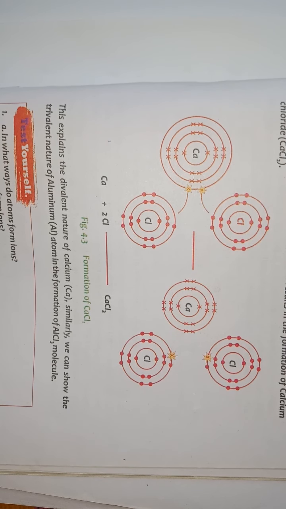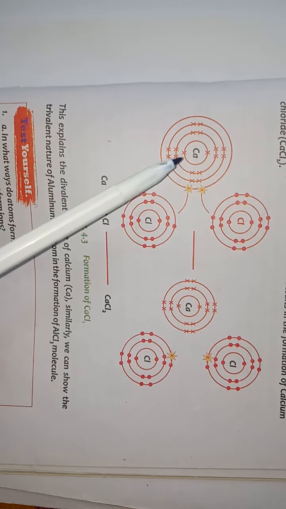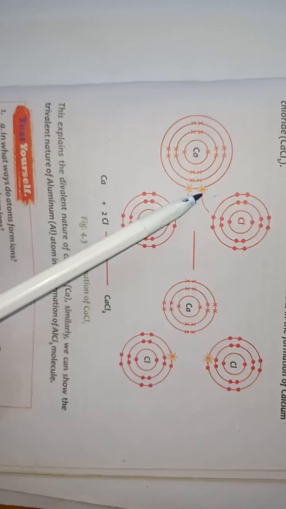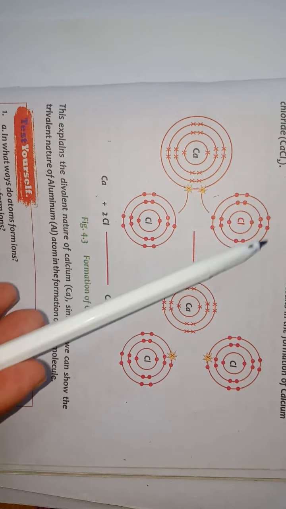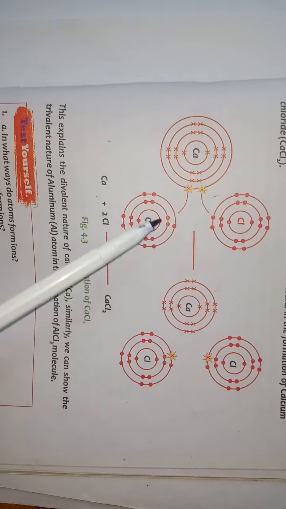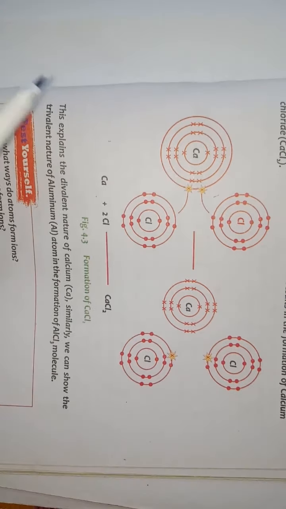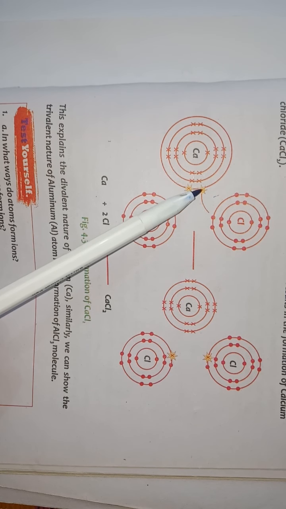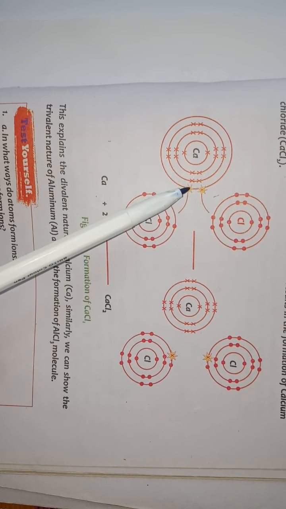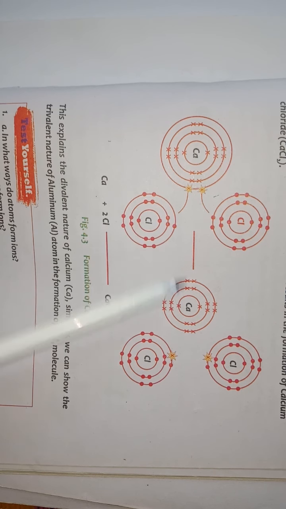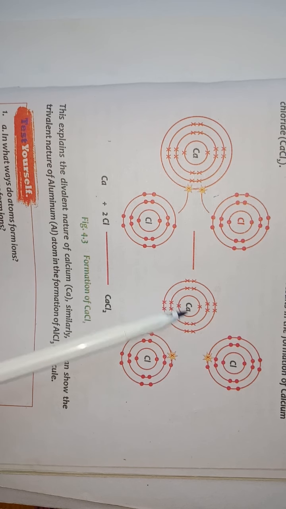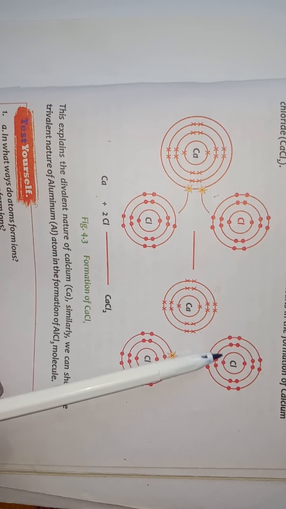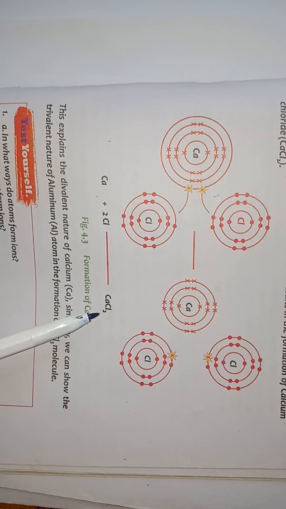Now the diagrammatic representation, the structural representation of the formation of the ionic bond. Look at the valence shell of calcium, it contains 2 electrons in its valence shell. Chlorine contains 7 electrons in its valence shell. Chlorine contains 7 electrons in its valence shell. So calcium gives 1 electron to 1 chlorine and gives another electron to another chlorine. So the divalent cation of calcium will combine with 2 chloride ions and form calcium chloride.